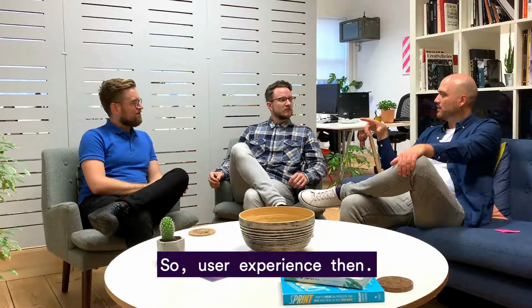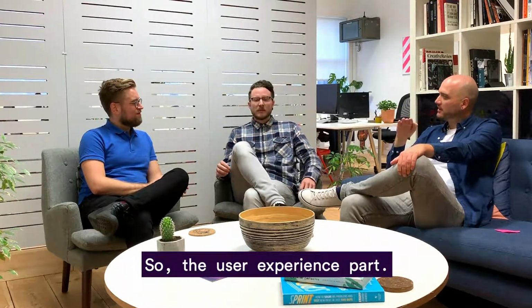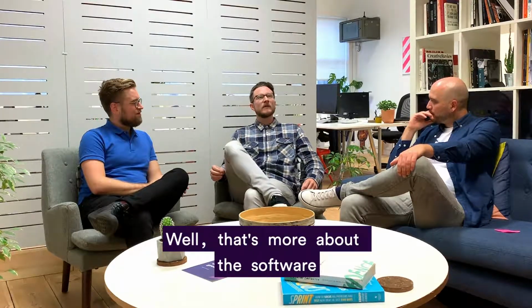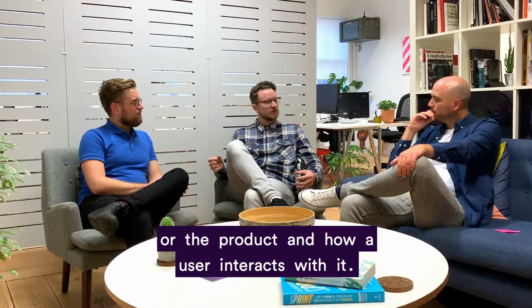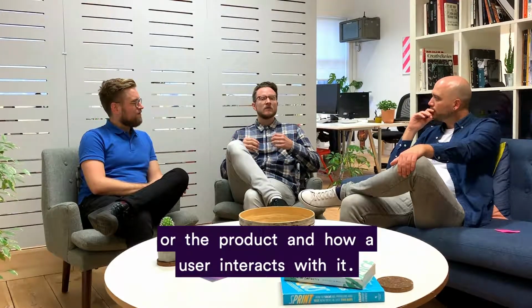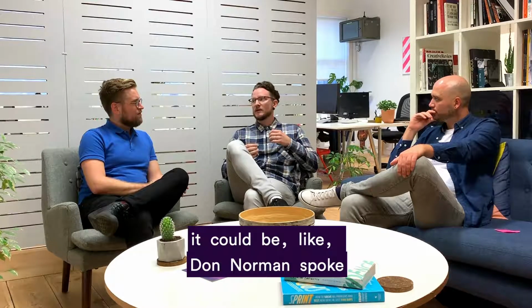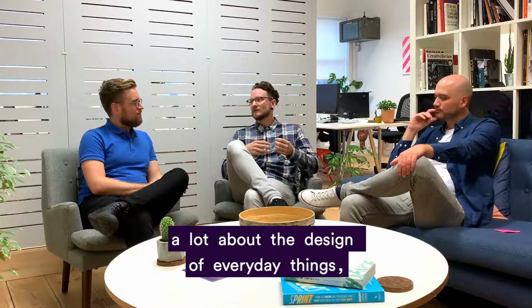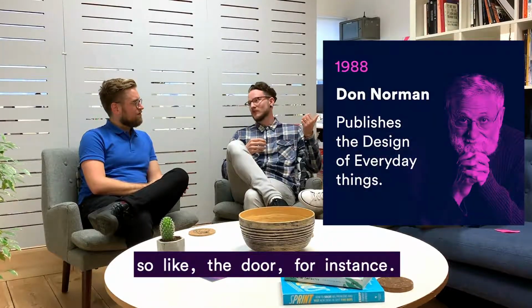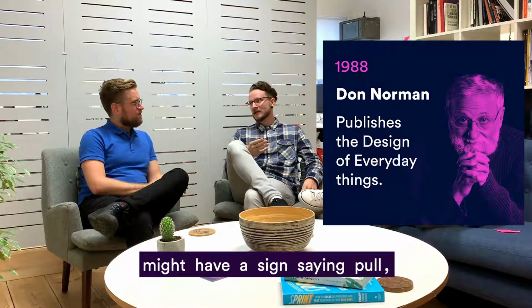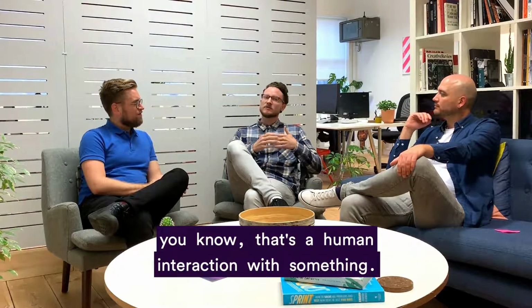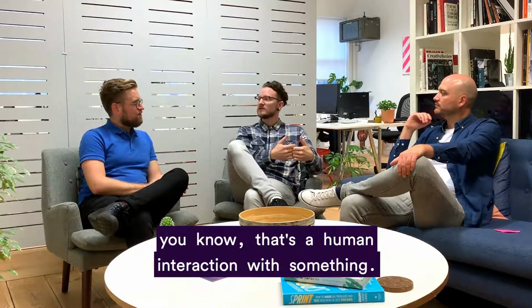So user experience then. The user experience, in comparison, is more about the software or the product, and how a user interacts with it. It doesn't necessarily have to just be a product. Don Norman spoke a lot about the design of everyday things. Like a door, for instance: how do you know that's a door? Because it's got a handle on it. It might have a sign saying pull. That's a human interaction with something, right?